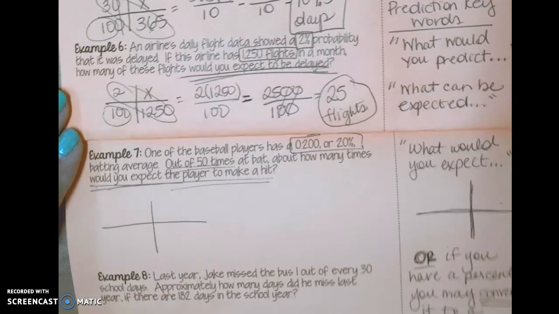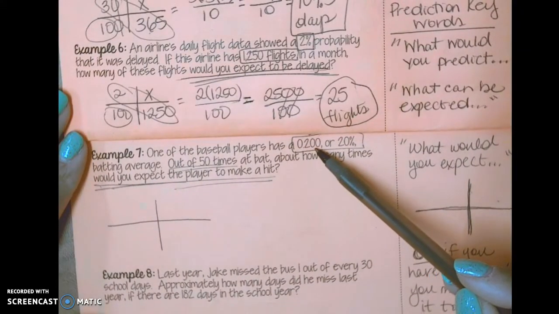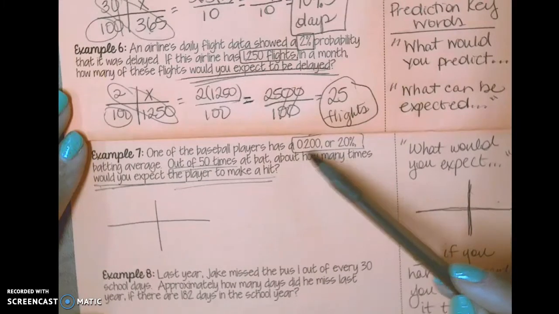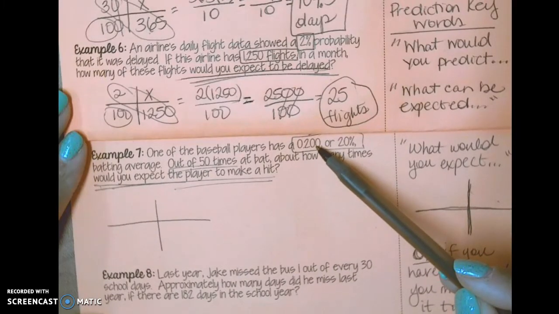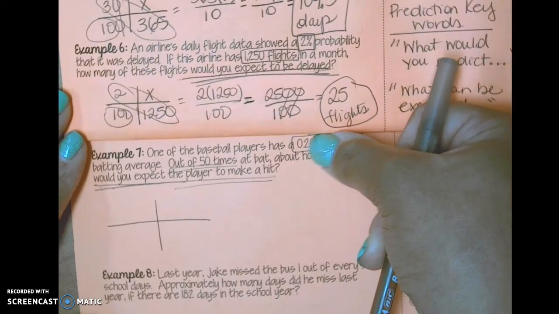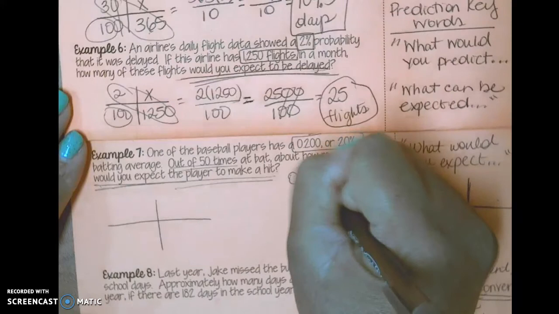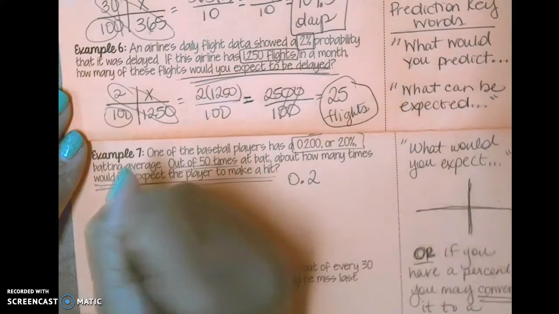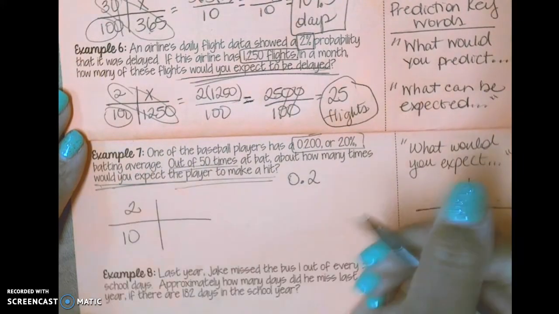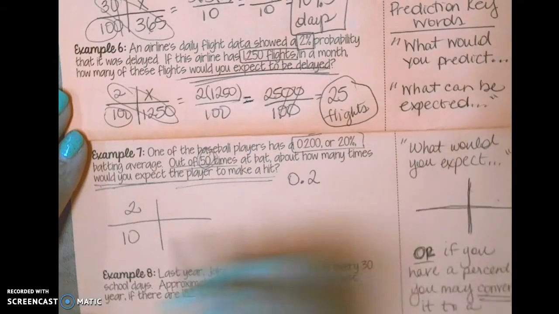In your proportion, if you put this 200 in there, you need to put 1,000 below it because this is the tenths, hundredths, and thousandths place. I don't want to use all of those numbers. Those zeros are optional. Chop them off. What new decimal do you have? 2/10. 2 out of 10. And then it says out of 50 times.